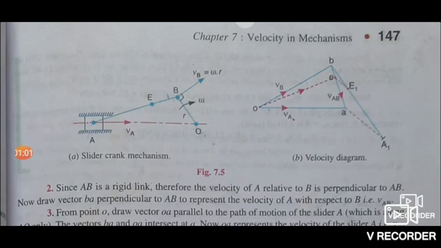Here the slider A is attached to the connecting rod AB. Let the radius of crank OB be R, and let it rotate in a clockwise direction about the point O with uniform angular velocity omega radian per second.